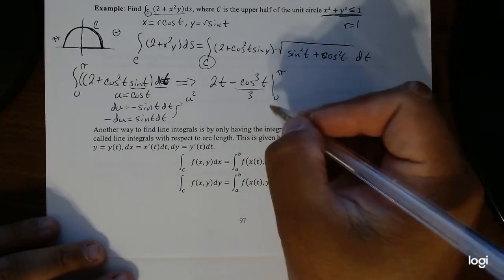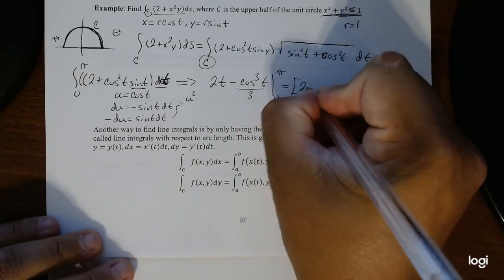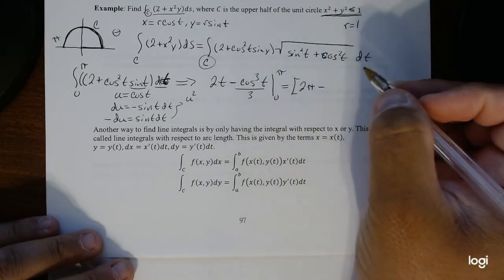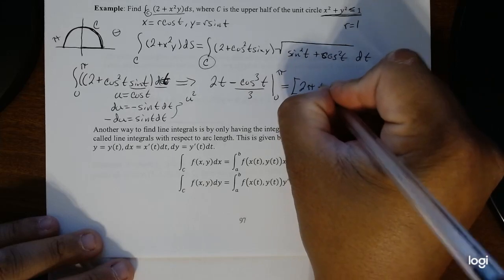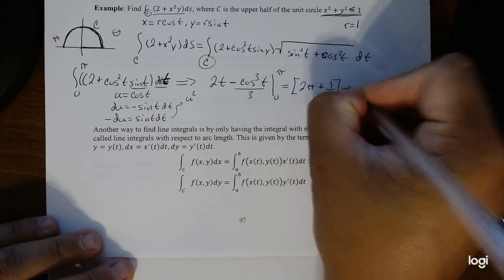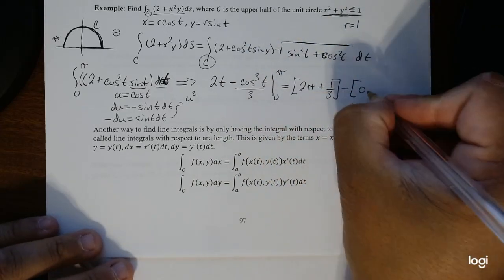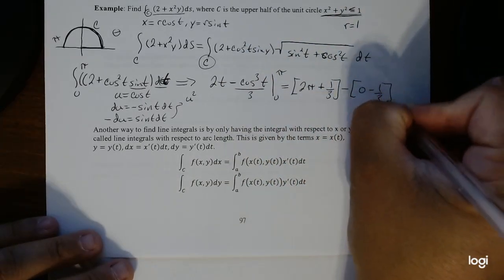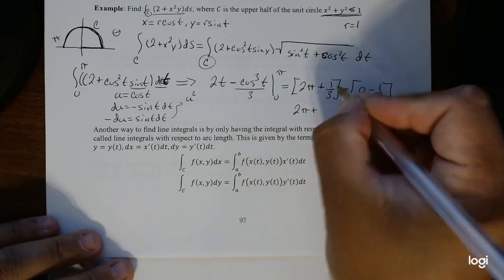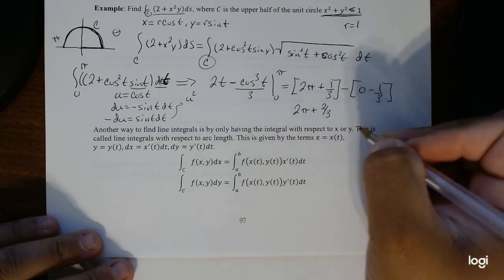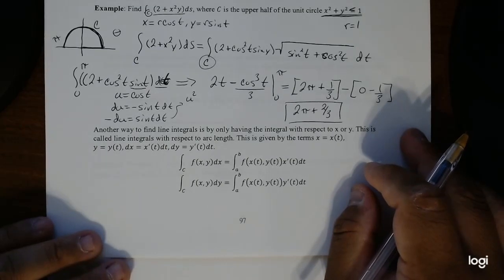Okay. So now we just plug it in and we'll see what we get. Plugging in pi, we get 2 pi here, minus cosine of pi is negative 1 to the third power, which is negative. Negative gets you a positive 1/3 on this side. Minus, and now I just evaluate 0. That goes away. Cosine of 0 is 1, so we get that. So we get 2 pi plus 2 over 3 as our answer. Okay.